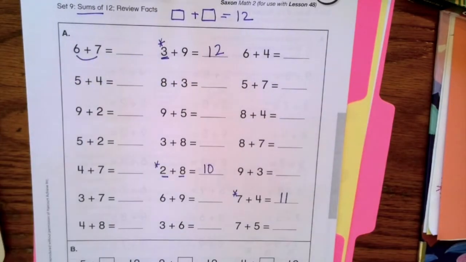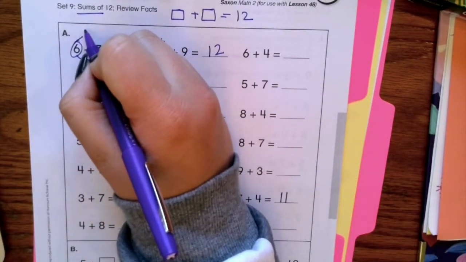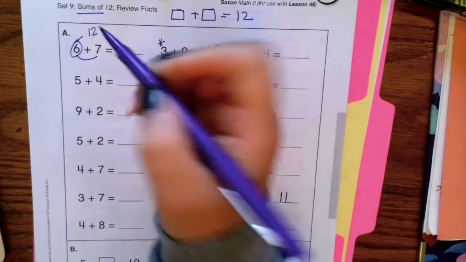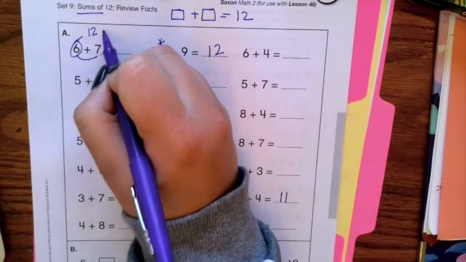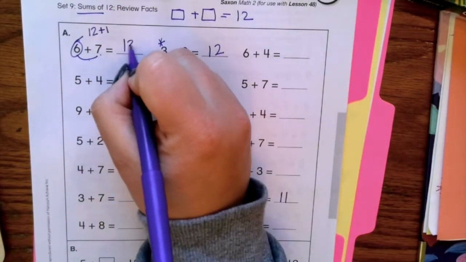Then we also have our problems like our doubles plus ones. 6 and 7 are right next to each other when you count. What that means is that you are going to take your smaller number and double it. 6 plus 6 is 12. Then since 7 is 1 more than 6, I have to add 1 more to 12, and that is 13.